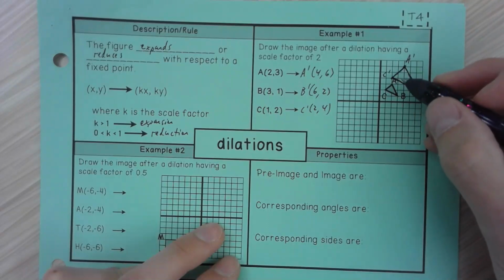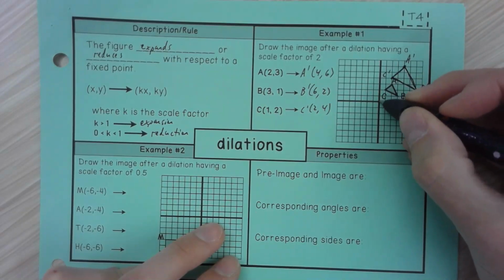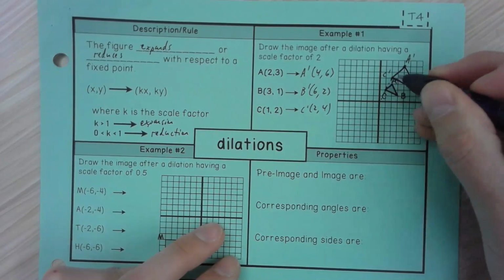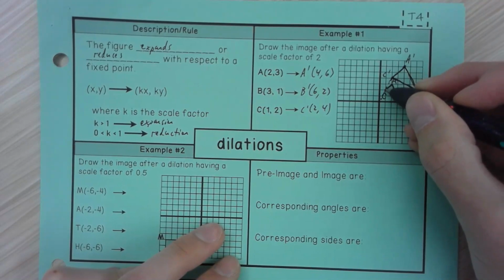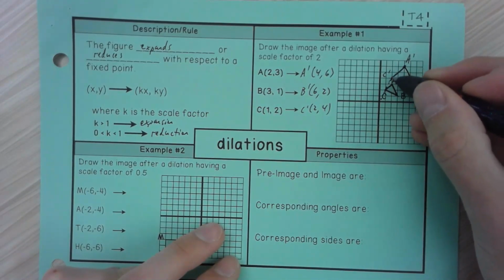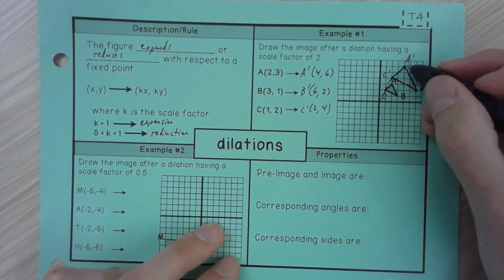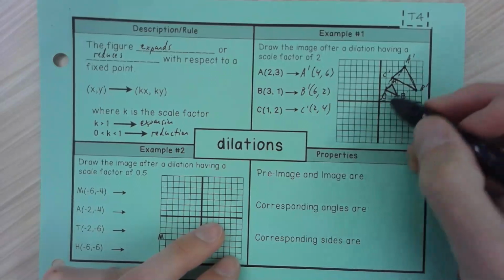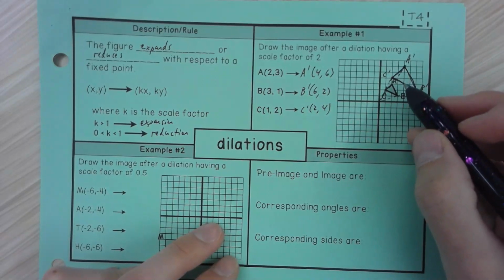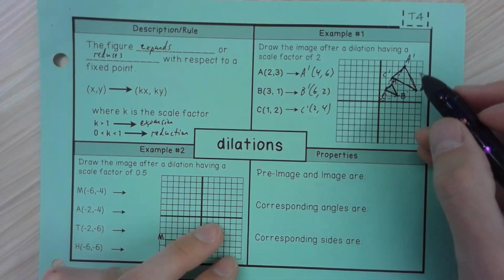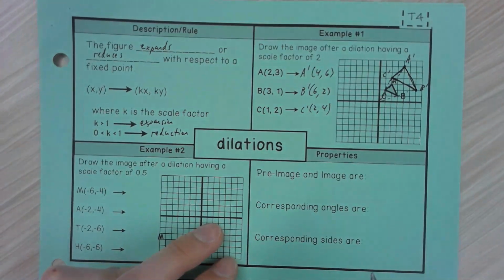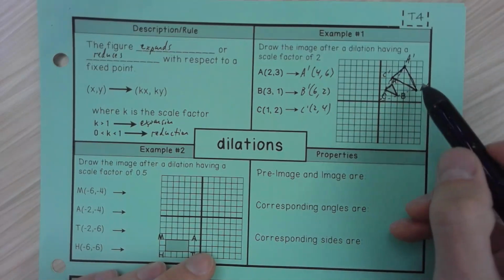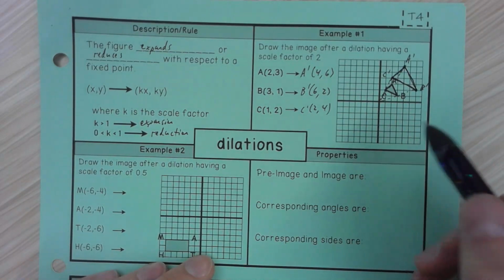One nice visual we can use here is if you connect to our point of dilation, the origin. If you put a line through a point on the pre-image and its corresponding point on the image, they make a straight line. You do that with any of those points there. The point on the image and its corresponding point on the pre-image will be in line together. Okay? So notice not only did it get twice as big, but all the points got twice as far away from that point of dilation.